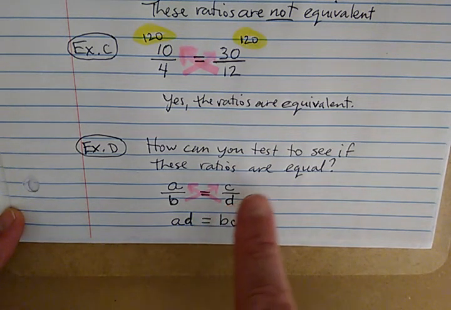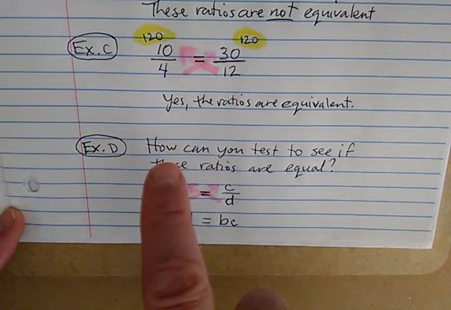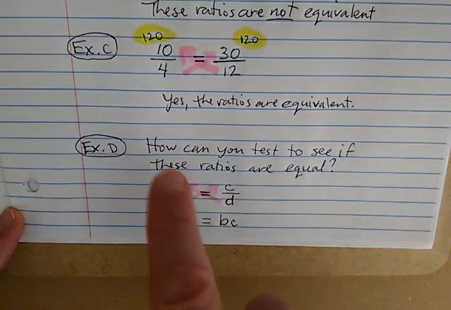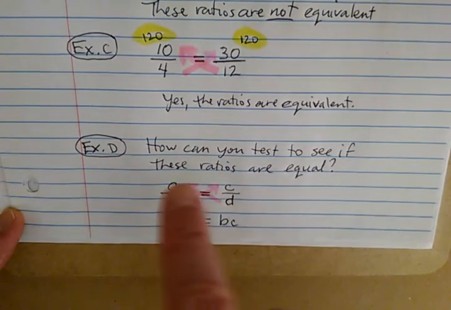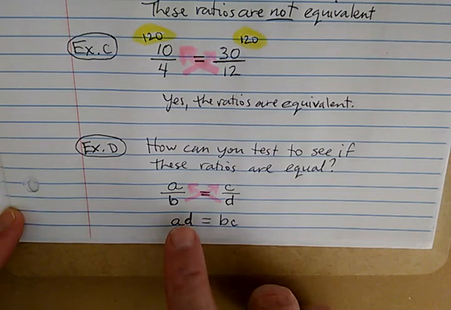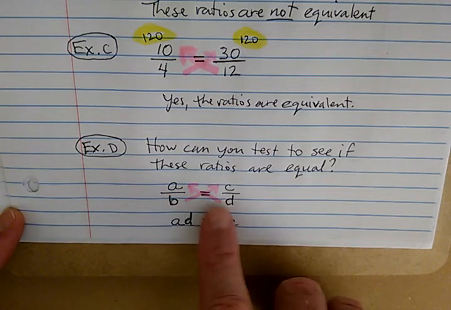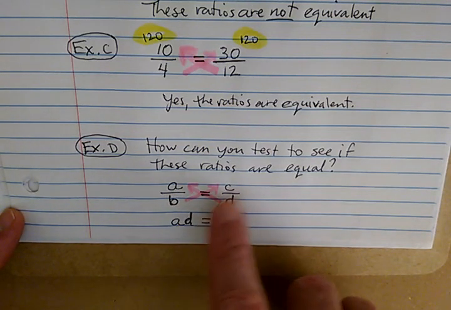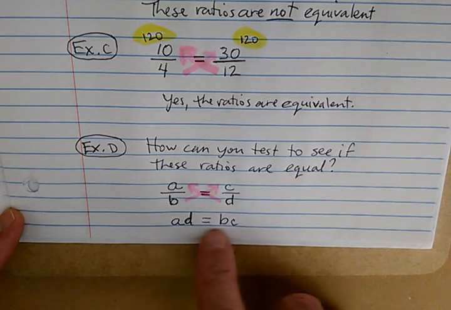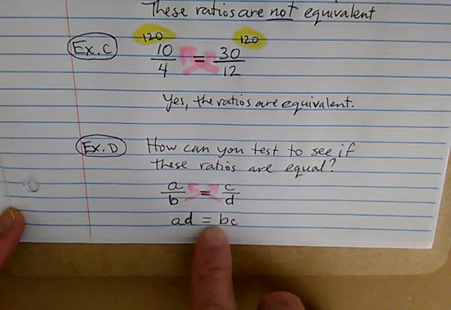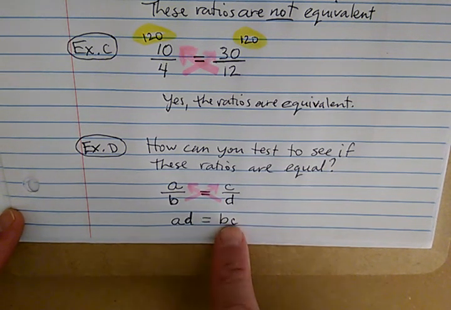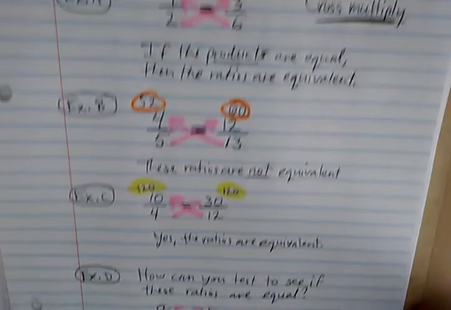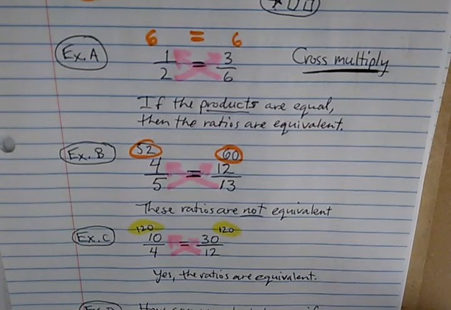So we would test to see if these ratios are equal. It says, how can you test to see if these ratios are equal? Well, just like this, we would do the A times the D, and we would do the B times the C. And that's what this is. It's just showing that we're looking to see if those products are equal. Same as what we did when we multiplied with the numbers up above.